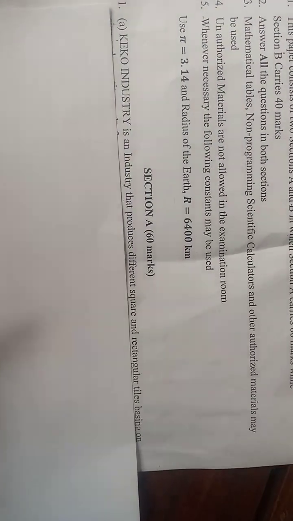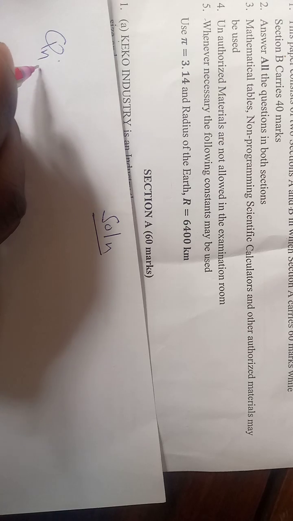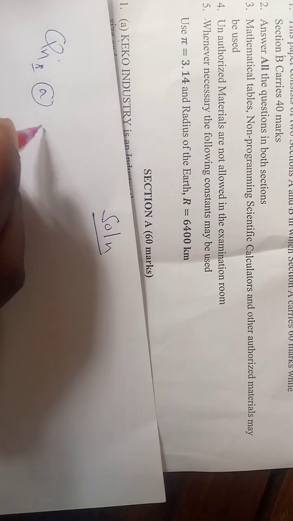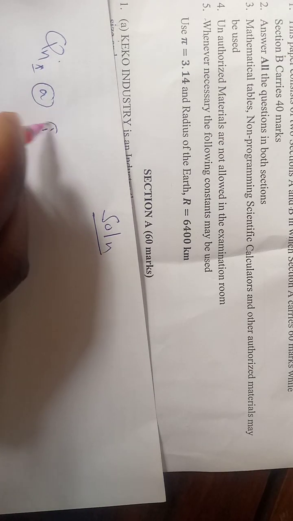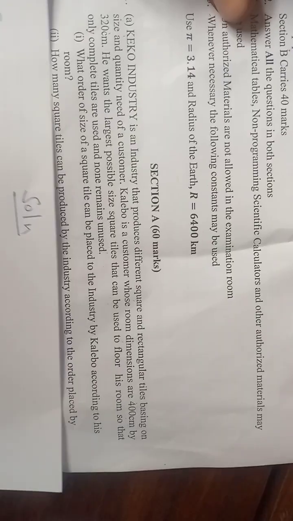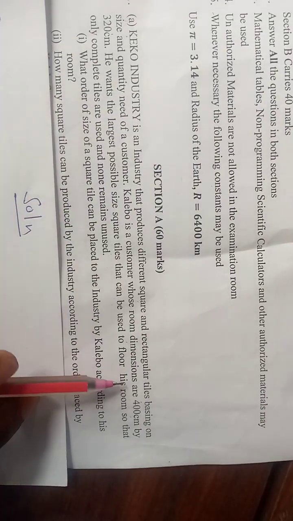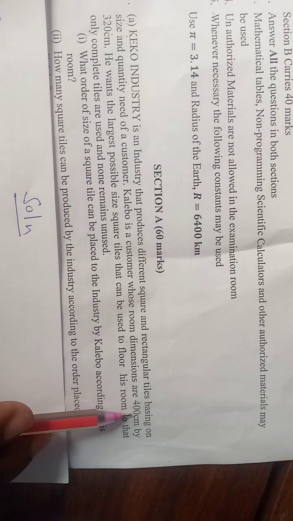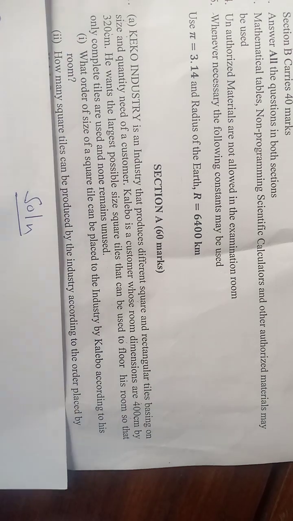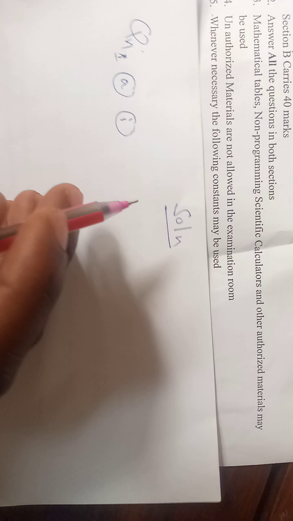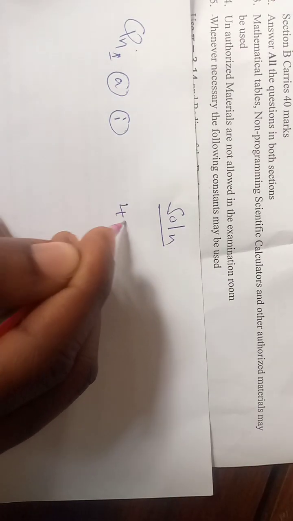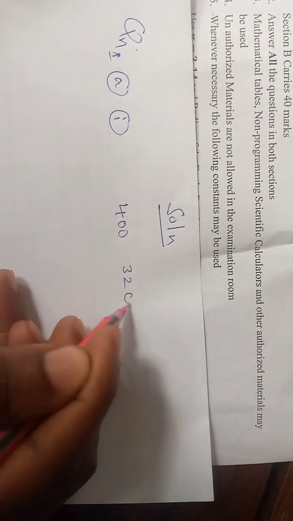Now the solution. This is question number 1, part A, Roman number 1. The numbers in this question, the dimensions of a room, are 400 centimeters and 320 centimeters. So let us write our numbers, 400 and 320.